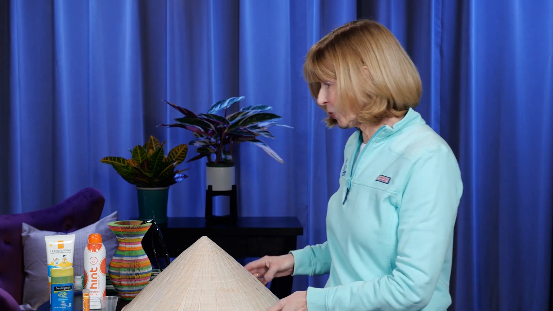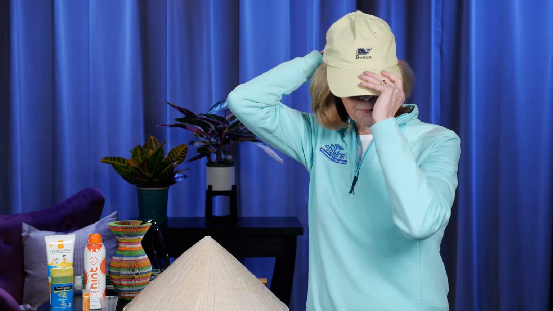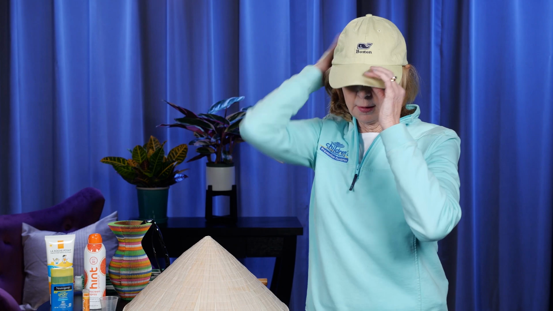Second thing that's really terrific is sun protection clothing. So there are lots of great ways that we can protect ourselves from the sun. So the baseball cap is the number one way that men like to protect themselves from the sun.